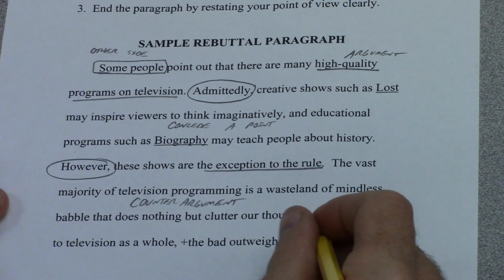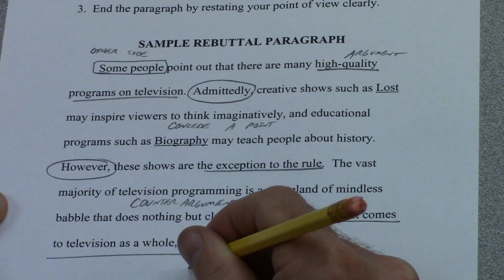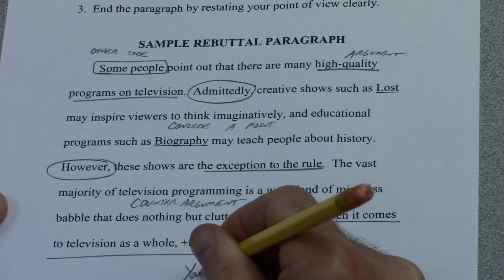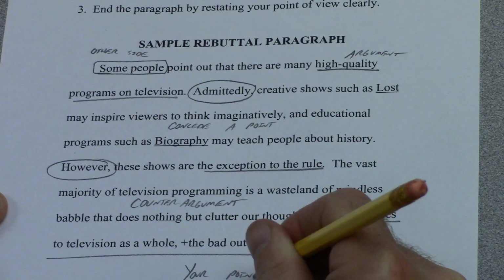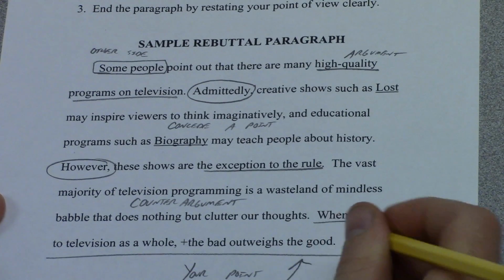When it comes to television as a whole, the bad outweighs the good. Your last statement is back to your point of view. So you want to come back to your position at the end.